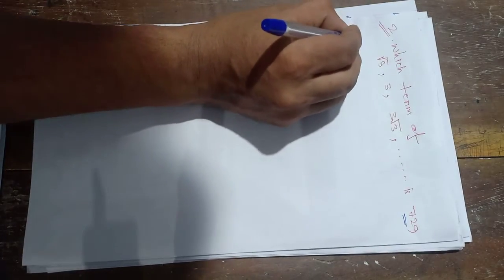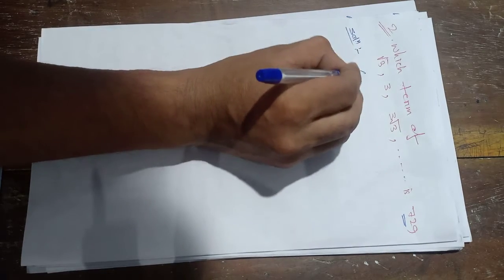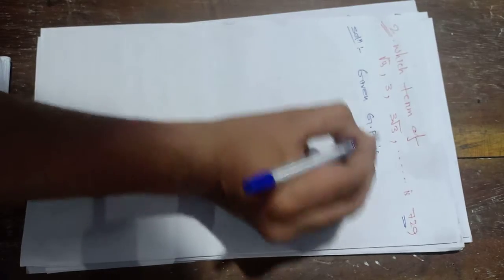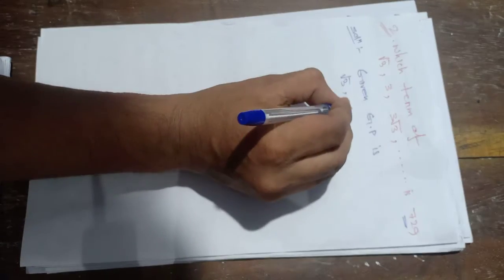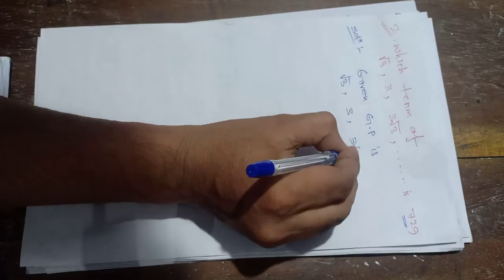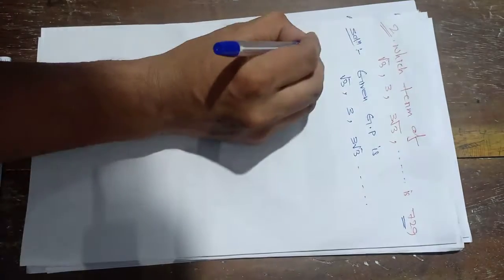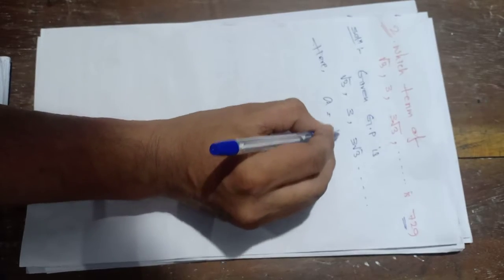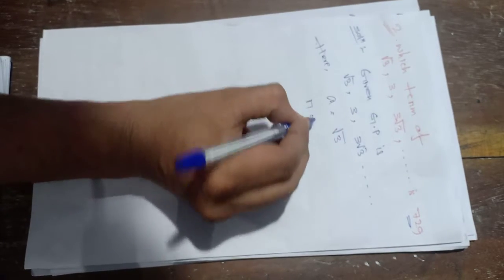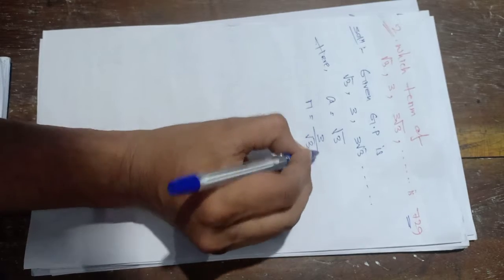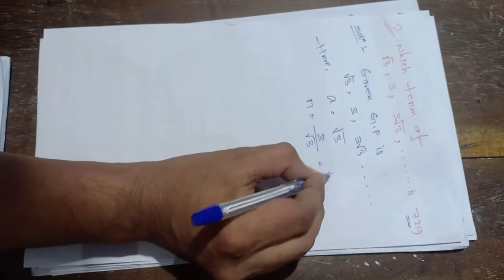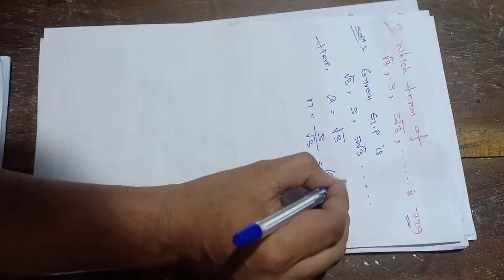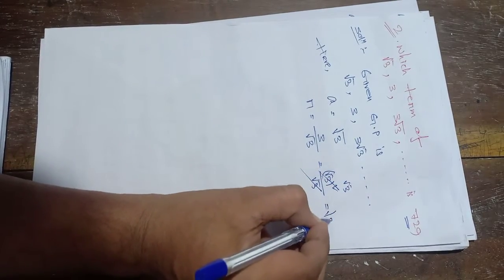The solution: the given GP is root 3, 3, 3 root 3, and so on. Here the first term a is root 3, and the common ratio is 3 by root 3, so it is root 3 whole square by root 3. One root 3 cancels, so it is root 3.